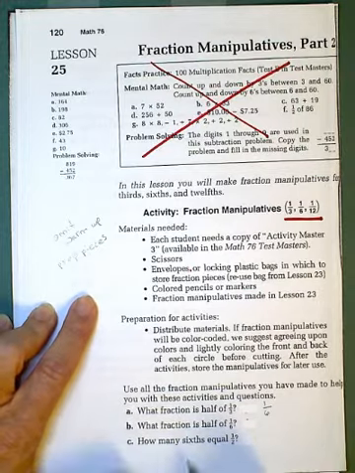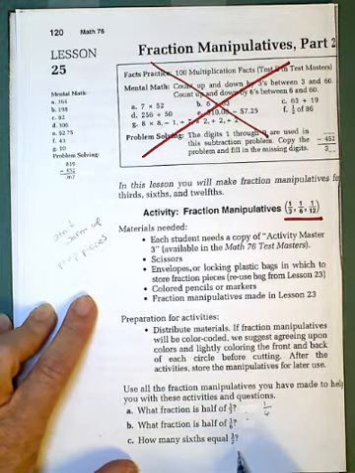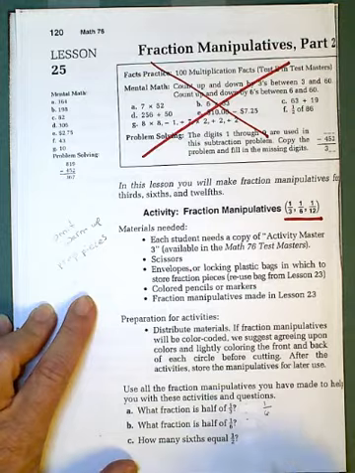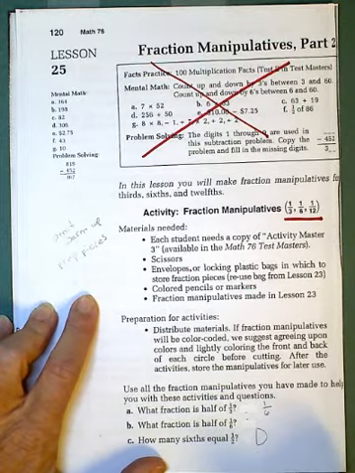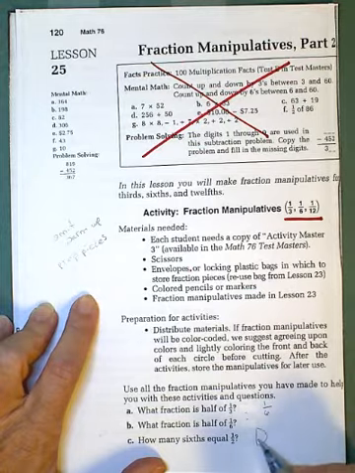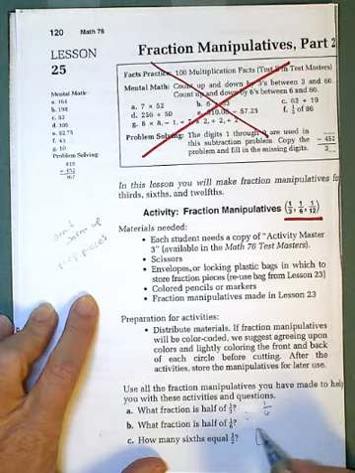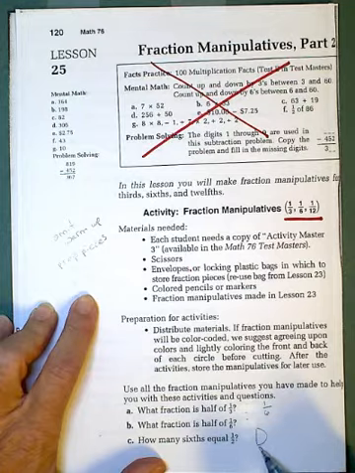So pull out your 1/2 piece, pull out your sixths pieces, and start laying them out until you fully and completely, no more and no less, covered 1/2. Count the number of 1/6 pieces you've used and write your answer down.